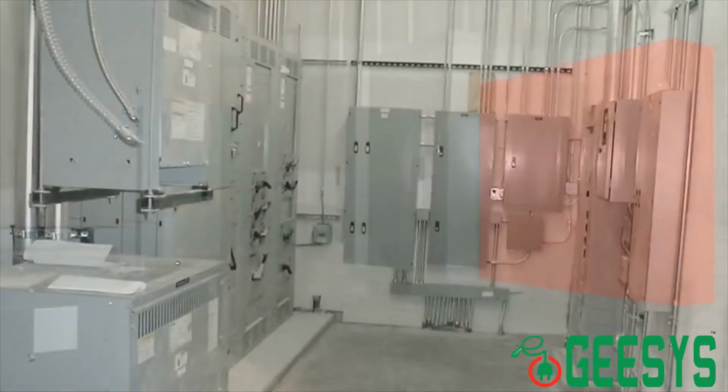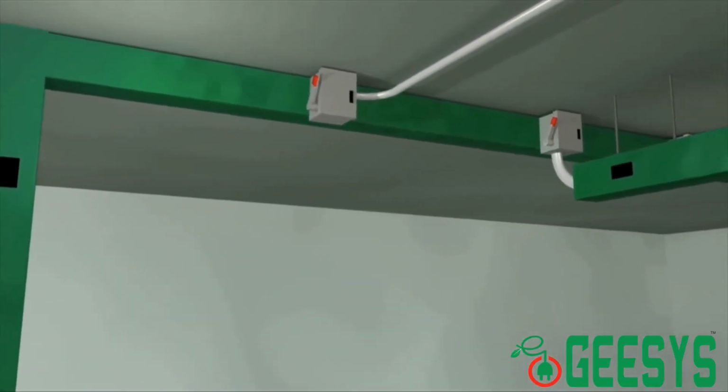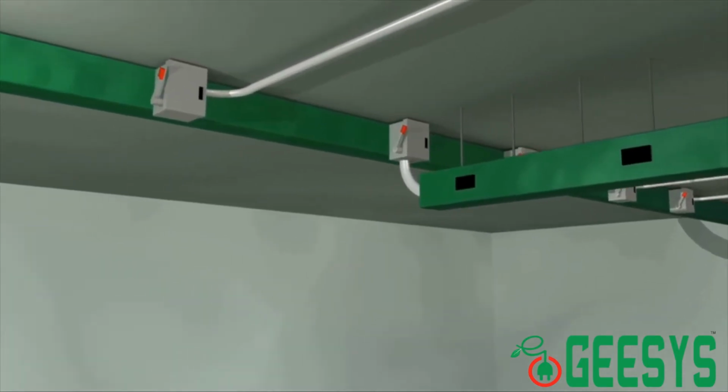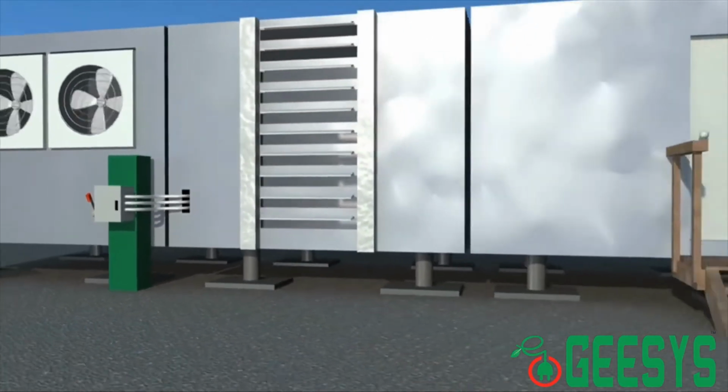These rooms generally house breaker panels, 1 or more transformers, and/or disconnect switches. Power is then distributed throughout the floor. The bus duct reaches the roof to supply power to HVAC systems through a disconnect.